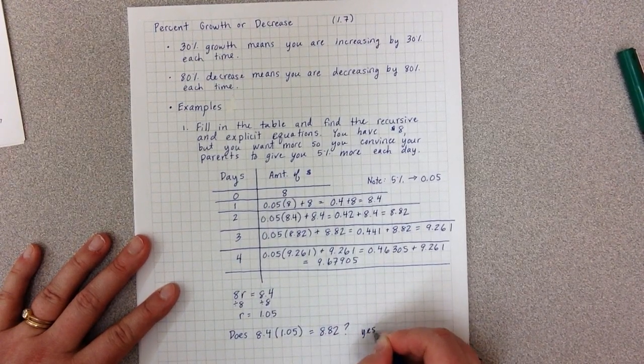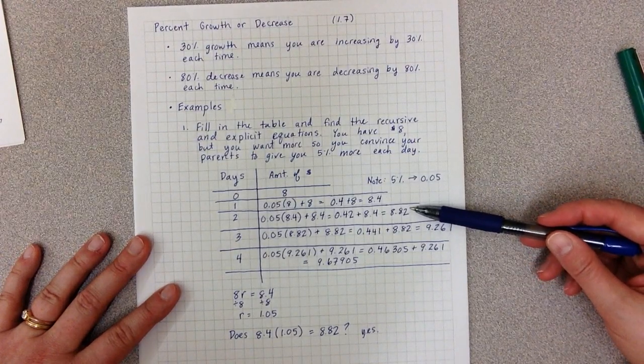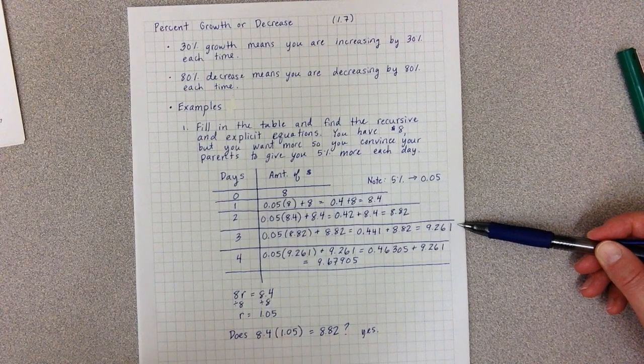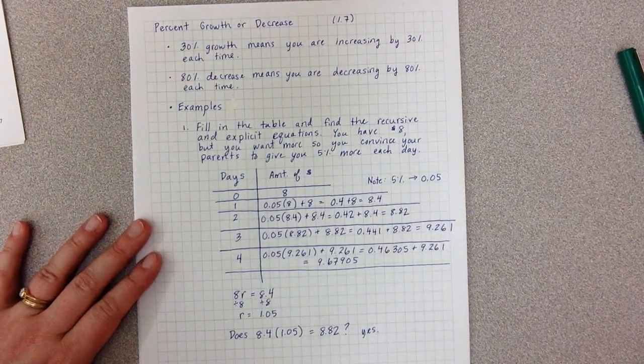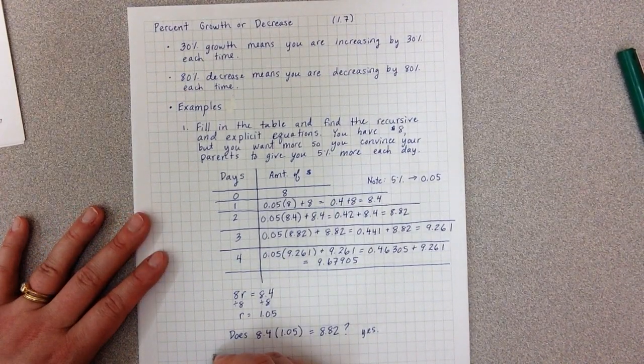And yes, it does. I can check some more. Does 8.82 times 1.05 equal 9.261? Yes, it does. And that pattern continues. So I've now figured out my r, which means now I can write my recursive and explicit formulas.